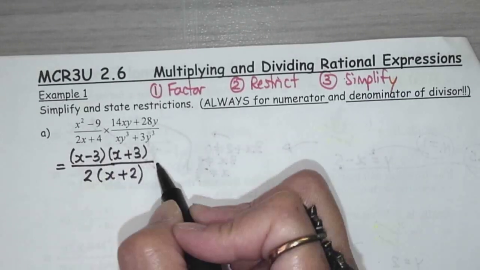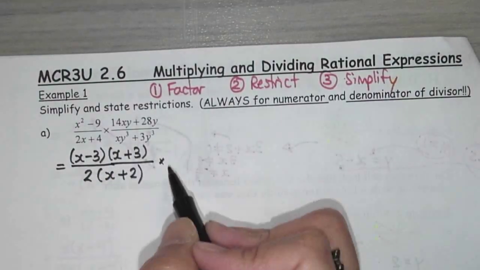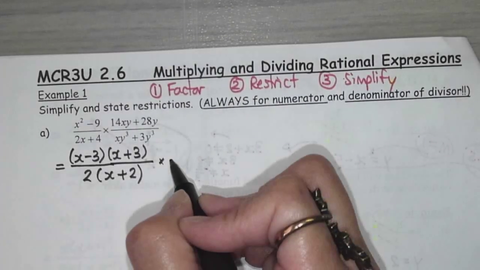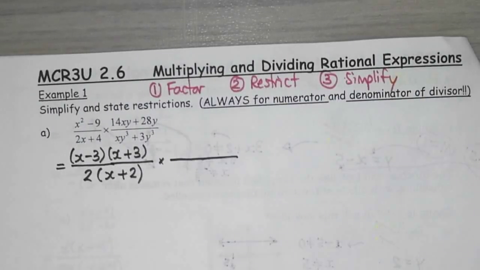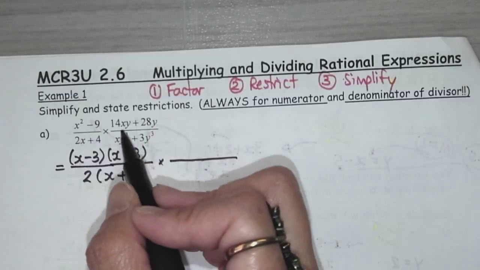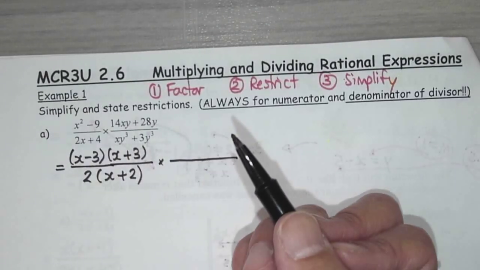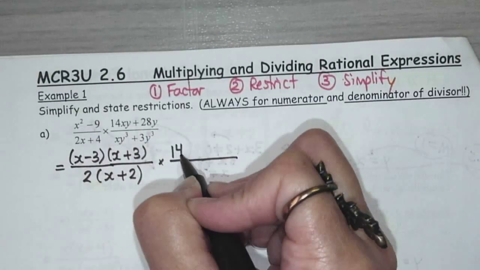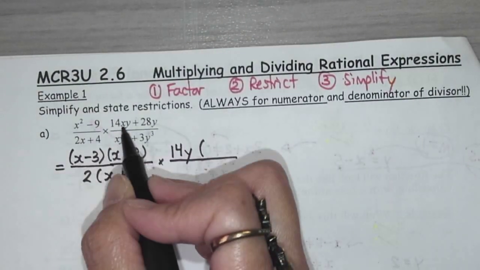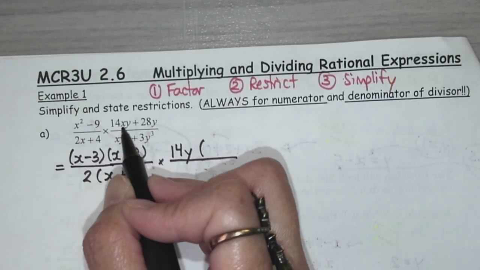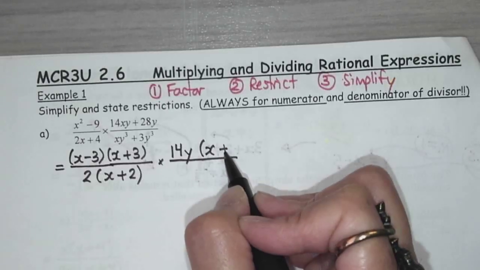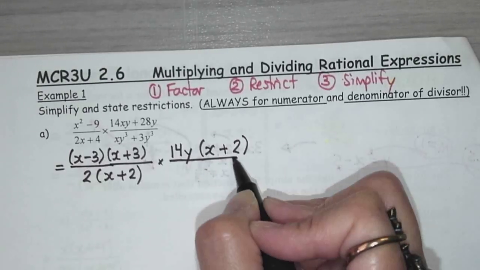I use this little times sign. I hate that times sign because it looks like my x's, so I make it a little bit smaller. You can use a dot if you want, but that's fine. Don't get confused with x, though. It's not an x. Here, on the top, I got two terms there. I can right away see the common factor 14, right? So we want to take a 14 and a y. I took the 14 and the y away from both of those, and I'm left with an x and a 2, right? And the y comes out.